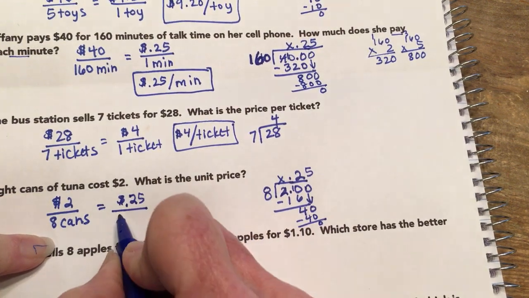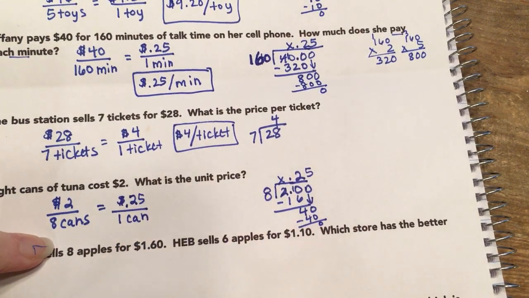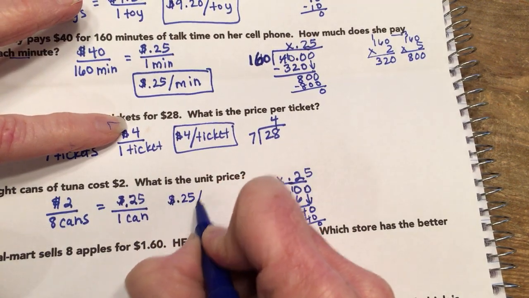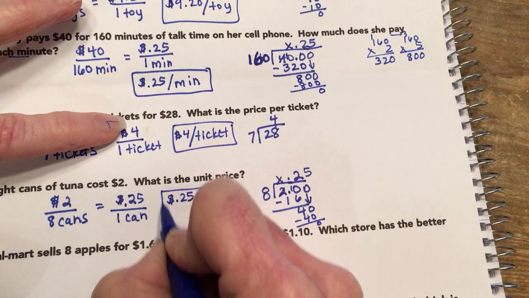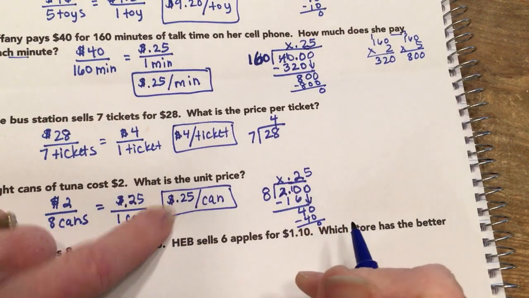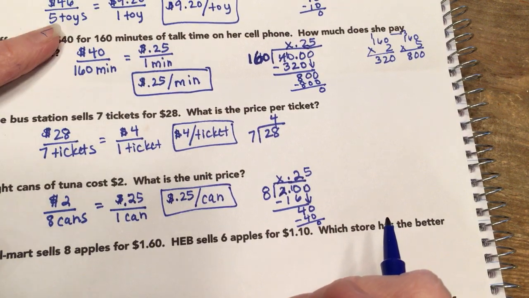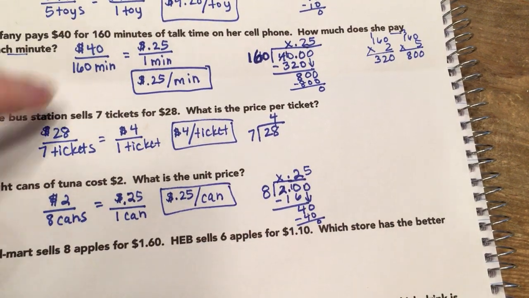For how many cans? I've changed it to a unit rate, so for 1 can. And again, I can rewrite this as 25 cents per can. All right, I like it this way because I think that's the way you're going to see it most often. But again, either way is fine.